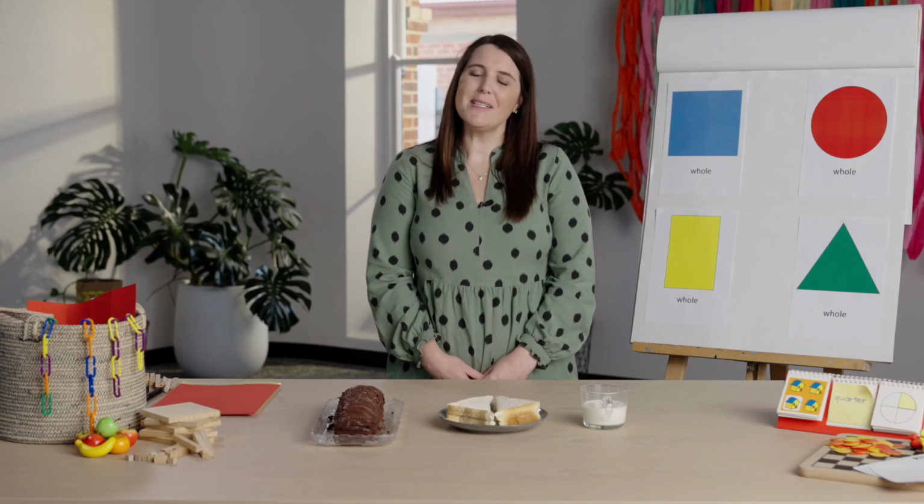We're going to be looking at fractions today. Our learning intention is to understand how to split or partition a shape equally into halves, fourths or eighths. We'll know we can do this when we can split or partition a shape into 2, 4 or 8 equal parts. So a fraction is an equal part of a whole.